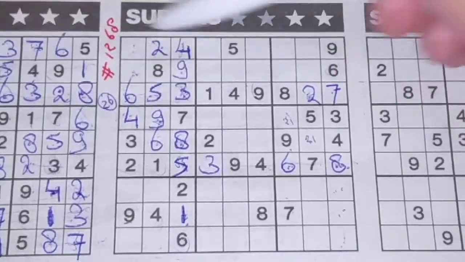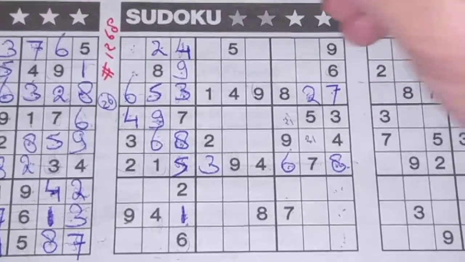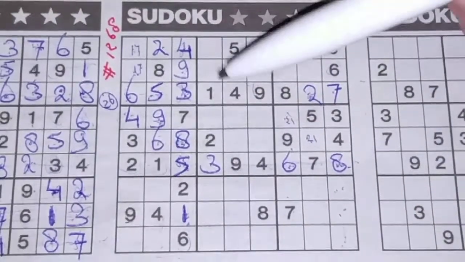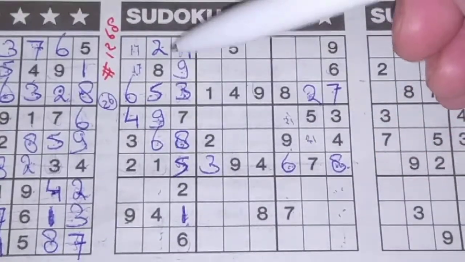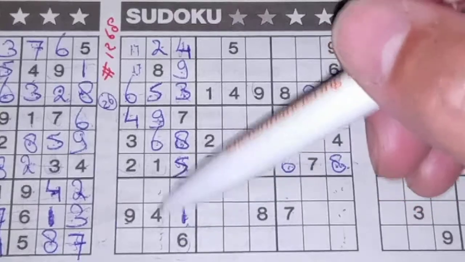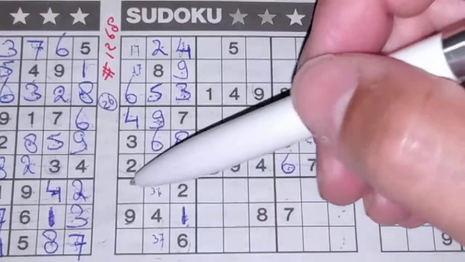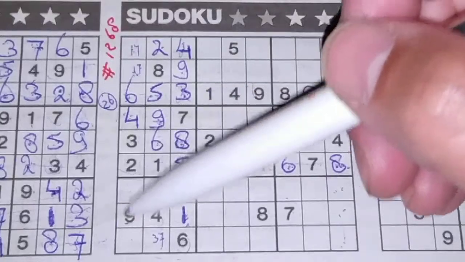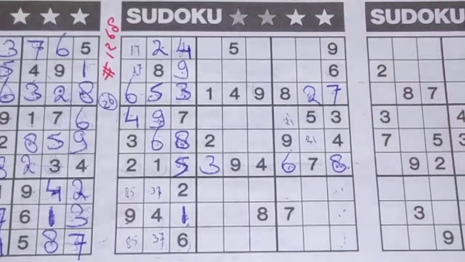Two numbers left in this big square for the numbers 1 and 7. Let me mark them for you. I cannot place this directly. How about these two numbers in the second column? Those numbers are the 3 and the 7. Let me mark them again. A pair. The other two numbers should be the 5 and the 8, or 8 and the 5. Again a pair.